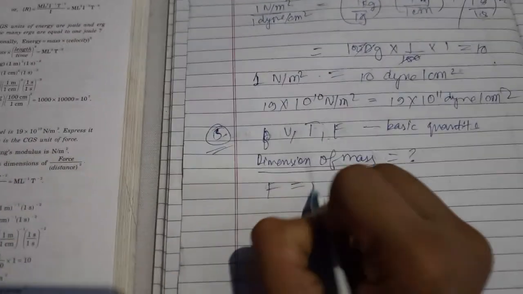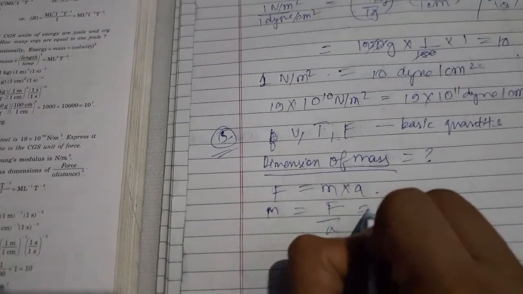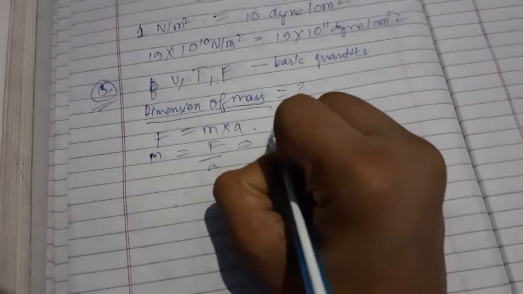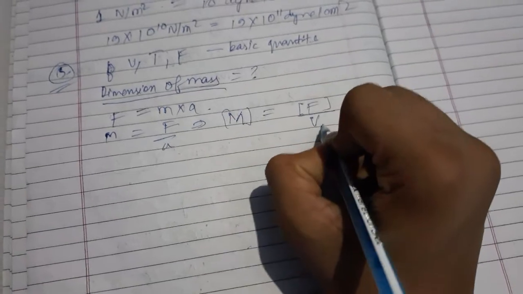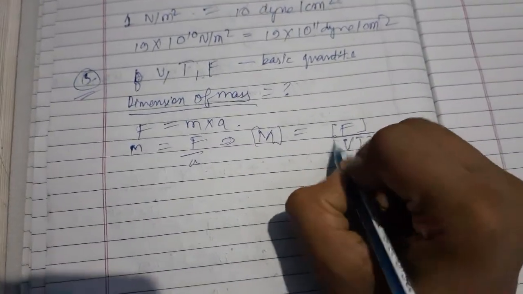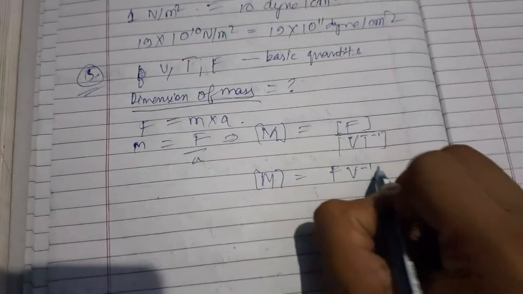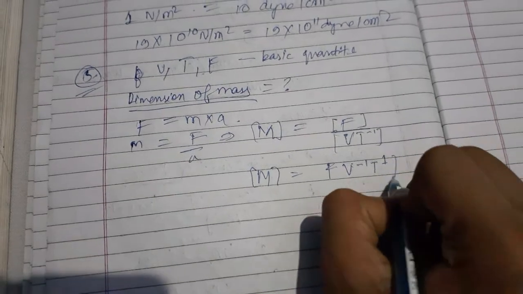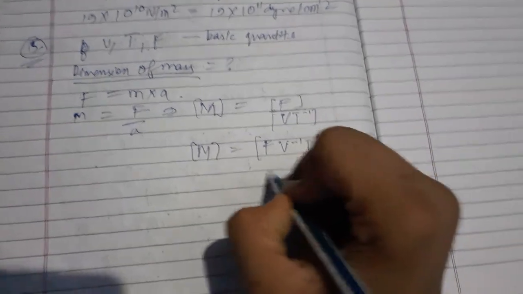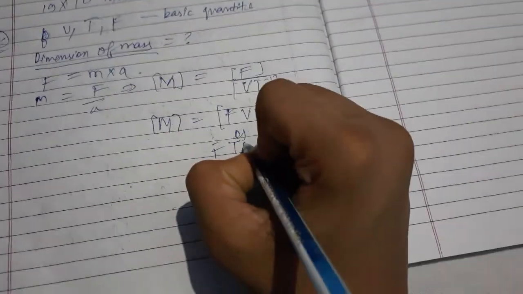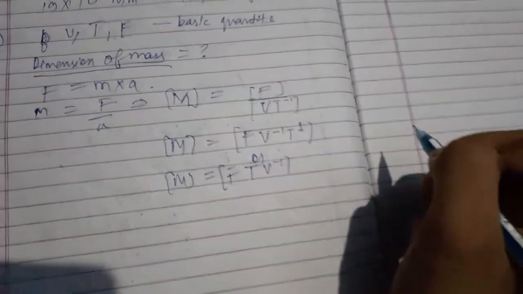We know that force equals mass into acceleration, so mass equals force by acceleration. Therefore mass dimension equals force dimension F by acceleration, which is V by T, that is V T minus 1. So in terms of F, V, T, it is F V minus 1 T, or we can write it F T V minus 1. That is the dimension of mass.